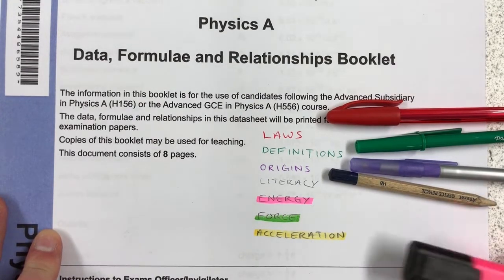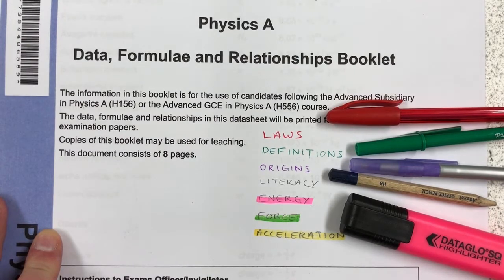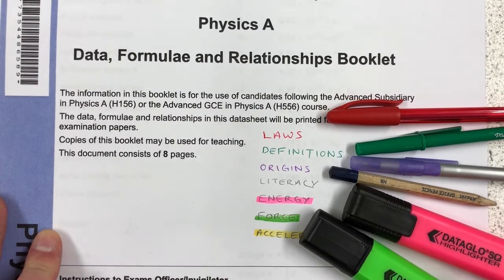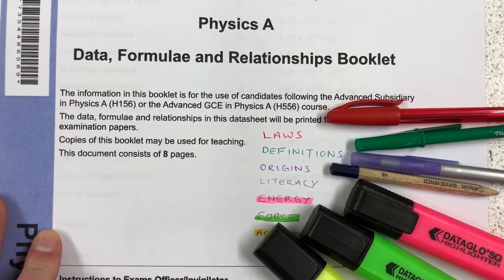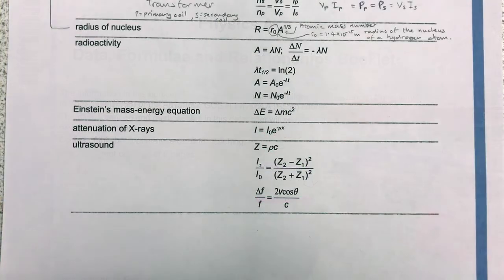I'll be highlighting energy using a pink highlighter. I'll be highlighting forces using a green highlighter, and some accelerations using a yellow highlighter.